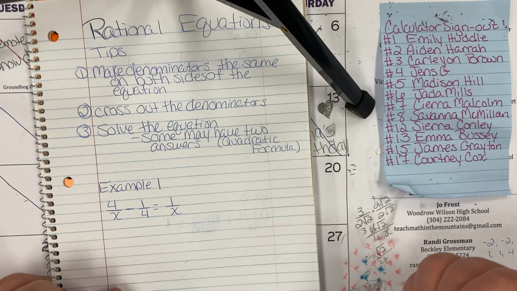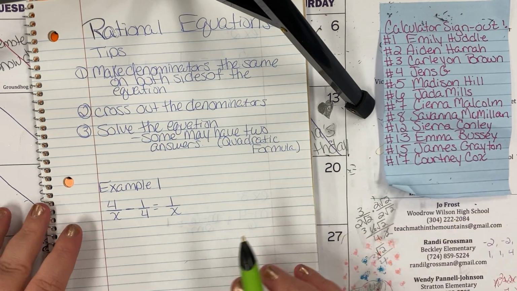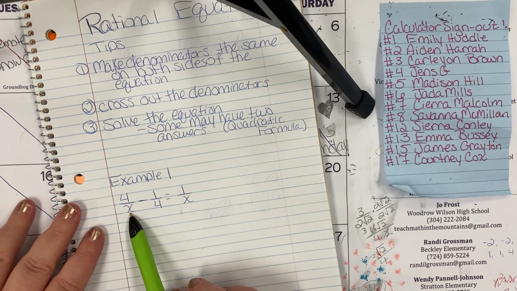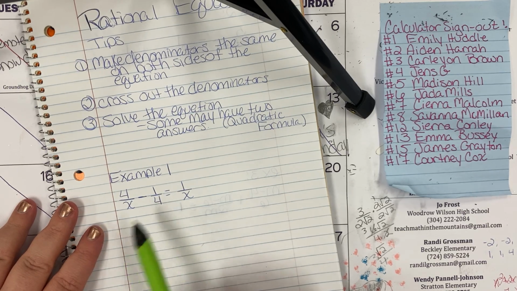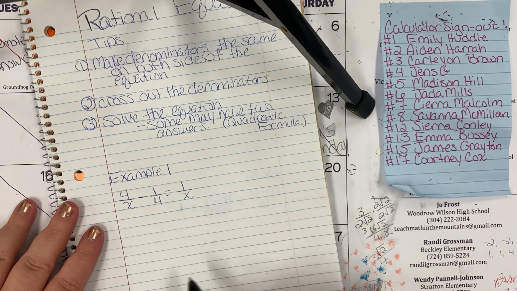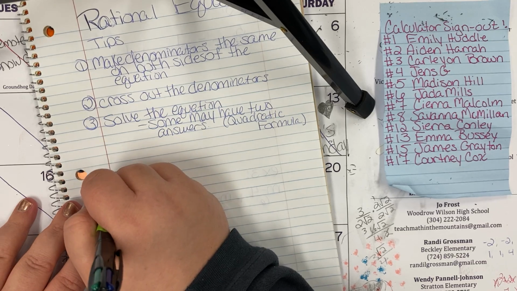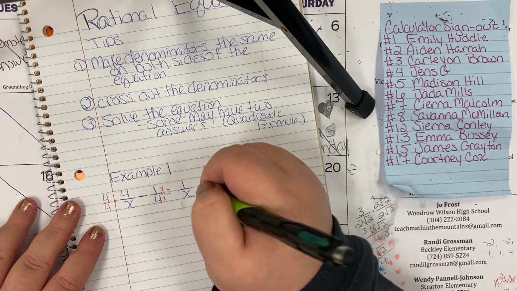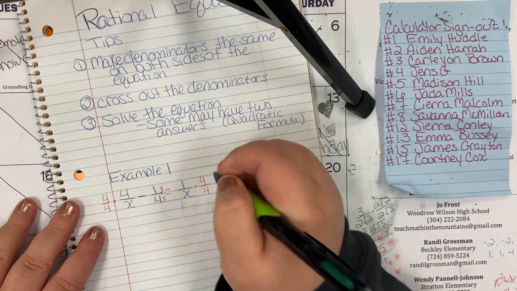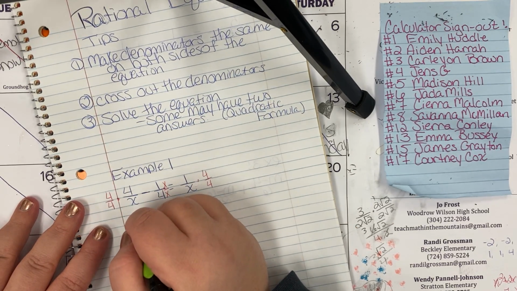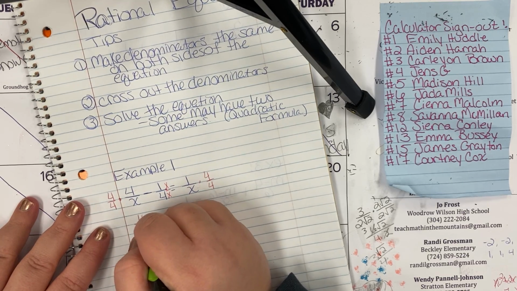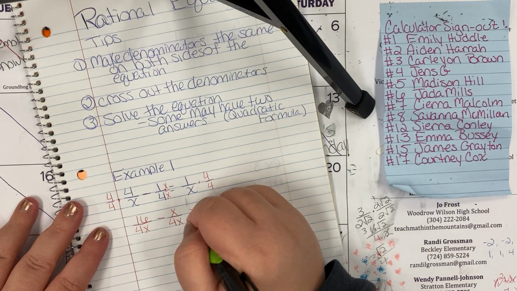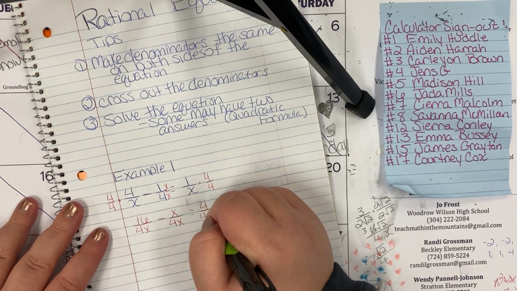We have 4 over x minus 1/4 equals 1 over x. So all of these denominators need to be the same. This denominator needs a 4, this denominator needs an x, and this denominator needs a 4. So we're going to multiply by 4 over 4, by x over x, and by 4 over 4. So up in our numerator, we're going to have 16 over 4x minus x over 4x equals 4 over 4x.